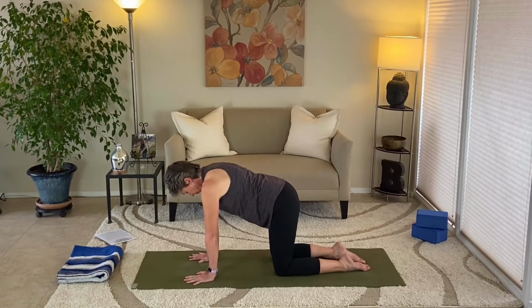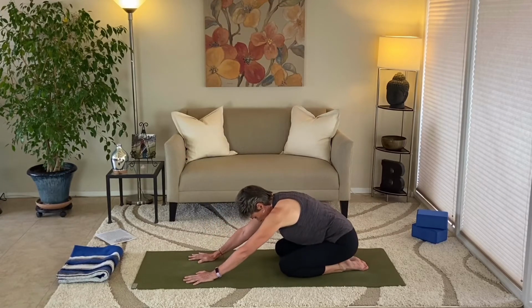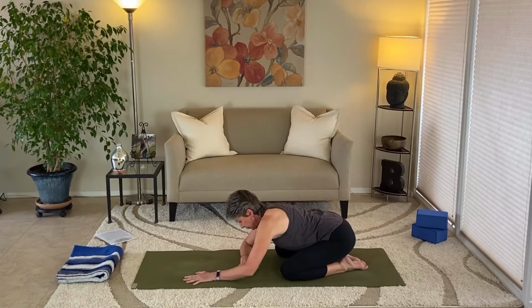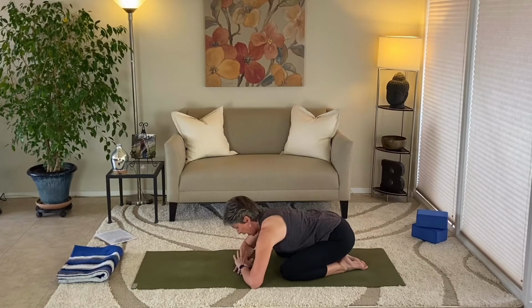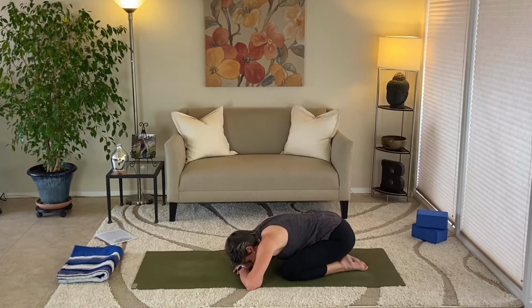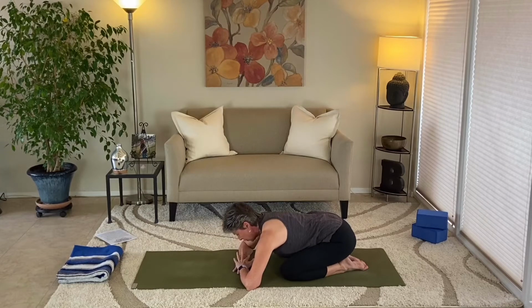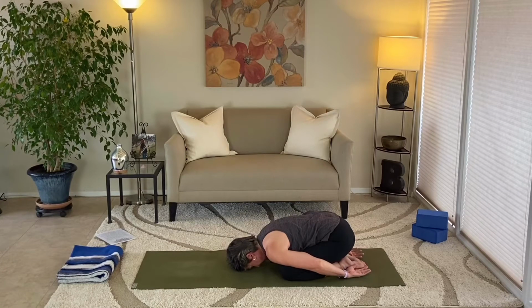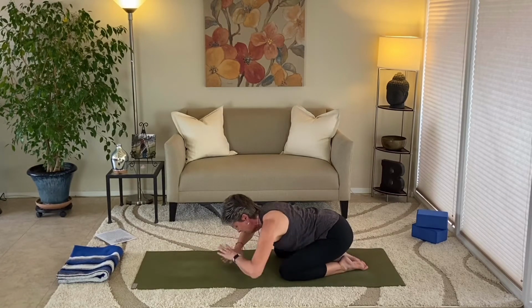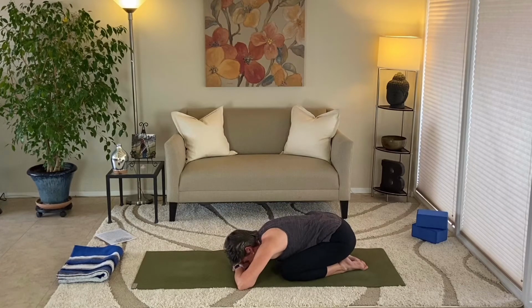Come to neutral. Let's shift back into child's pose. Just a couple of breaths. So I like to stack my hands on top of each other and then rest my forehead on the hands. But whatever's comfortable for you, maybe forehead all the way on the mat like this, maybe hands back by the feet with the palms up. Whatever feels good to the upper body and lower body for you, and breathe into the whole body. Breathe into the chest, into the belly, into the whole back body.